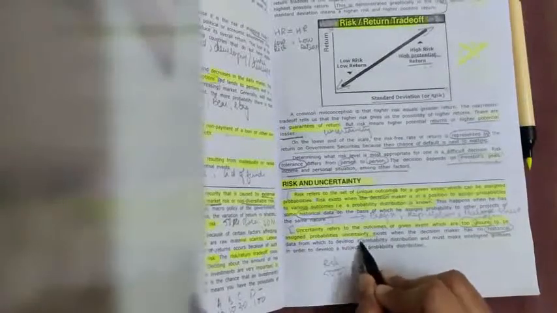So uncertainty refers to the outcome. You are generating an outcome, but to generate that particular outcome, you are not very sure of what probability you need to assign. Suppose you have 5,000 as your investment. Now 0.8, you're not sure whether you need to assign this as a probability or not. You are not sure about anything. Uncertainty exists when the decision maker has no historical data. When do you assign this kind of value? When you do not have any historical data from which to develop a probability distribution.